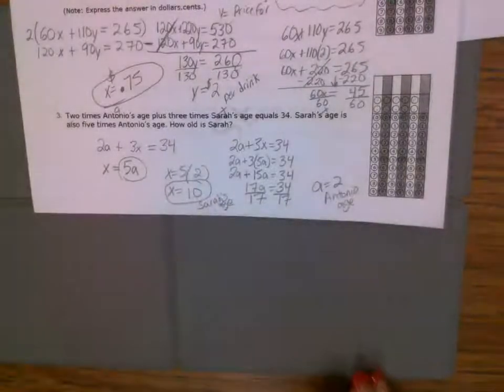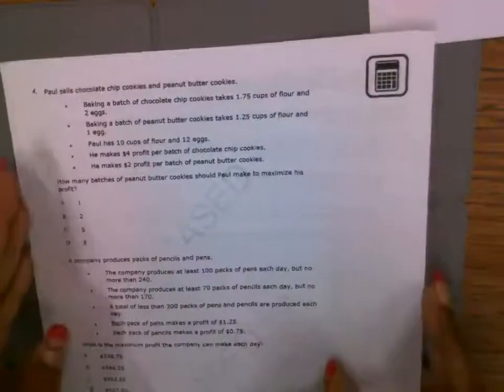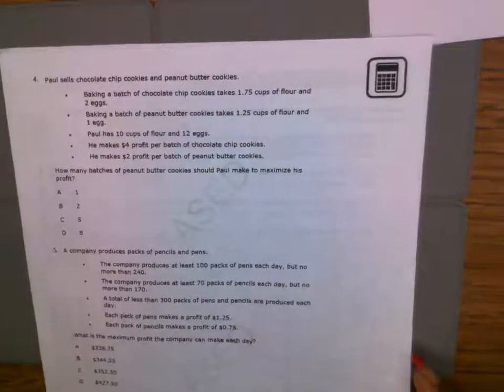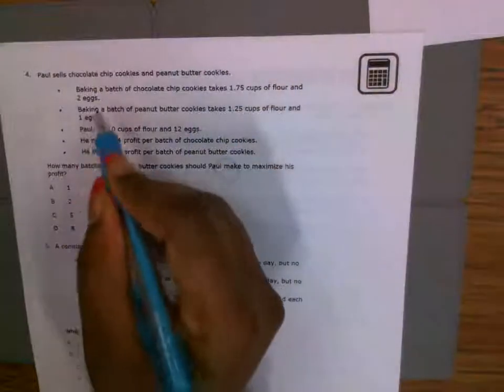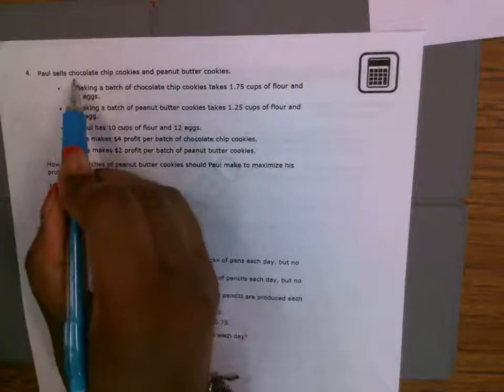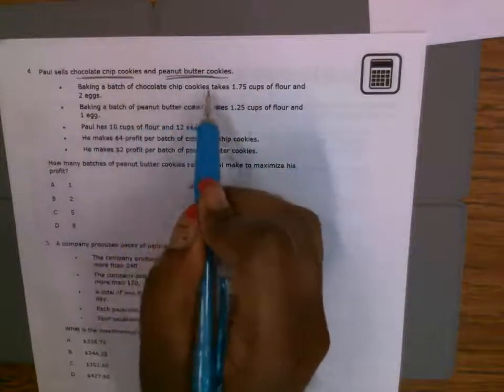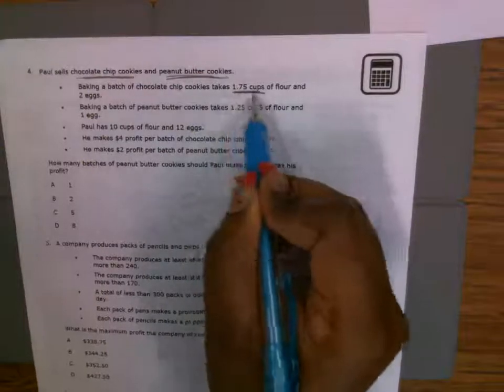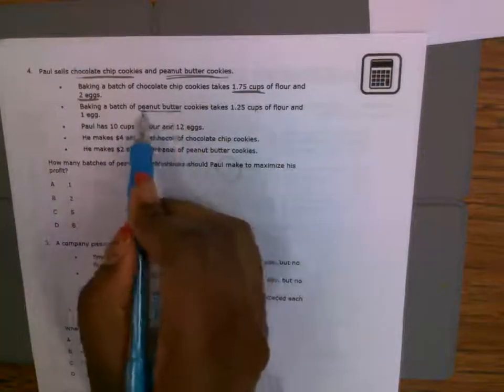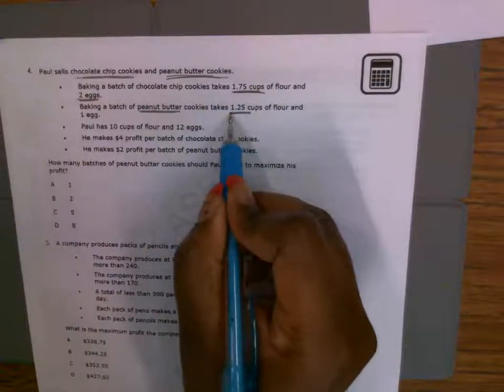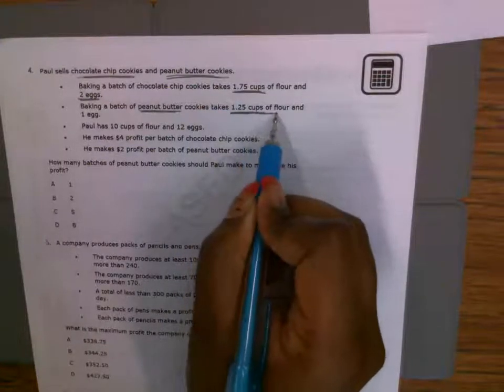Okay. All right. The next one. It says Paul sells chocolate chip cookies and peanut butter cookies. All right. So that's what he's selling. He's selling these two cookies. All right. Baking a batch of chocolate chip cookies takes 1.75 cups of flour and 2 eggs. Baking a batch of peanut butter cookies takes 1.25 cups of flour and 1 egg.